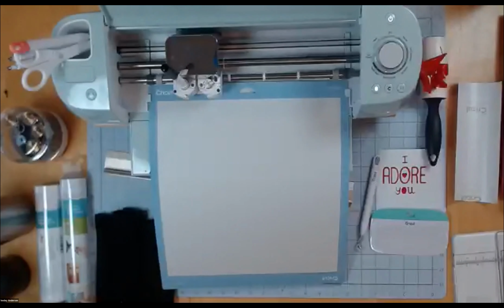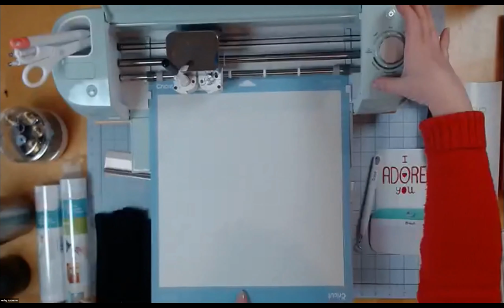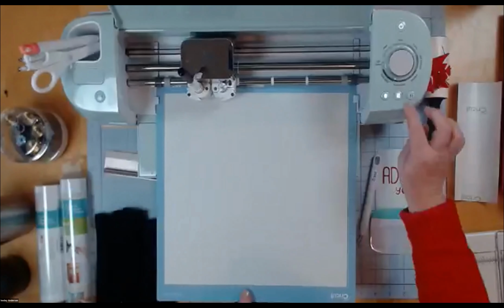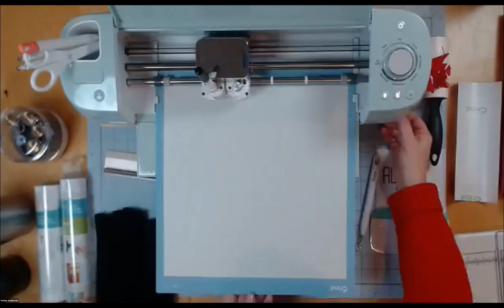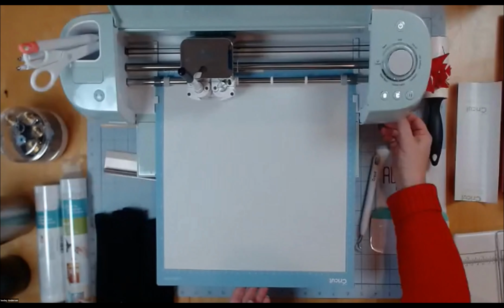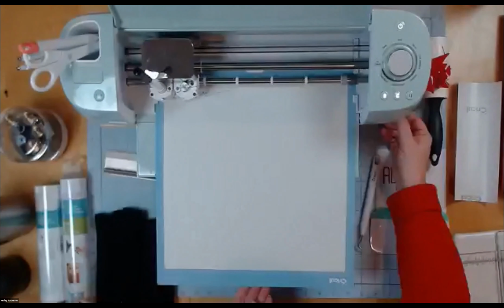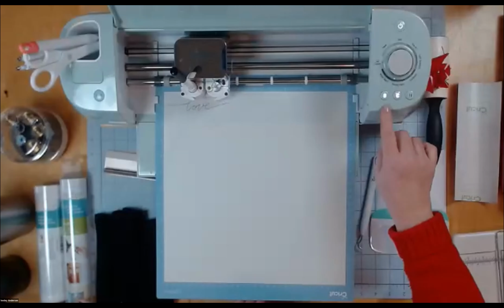While you get it all set up to go again, there was another good question. Somebody asked if you could use the pen on vinyl. You just need to check. I would check the pen on a scrap piece of vinyl first. It definitely won't do well if it's a gel pen. So it depends what type of pen you're using.